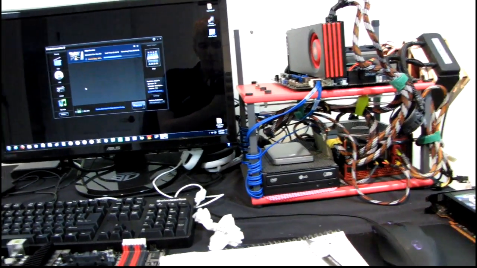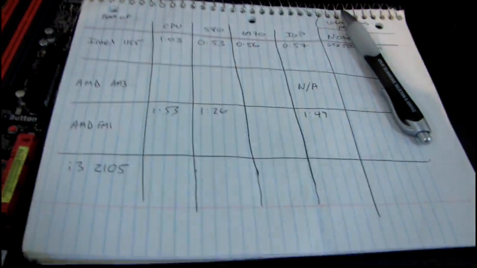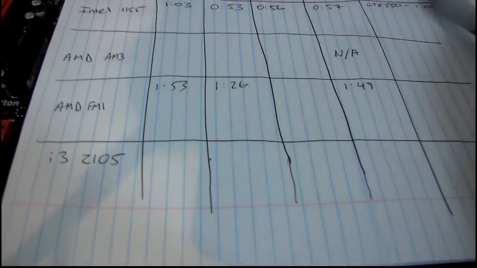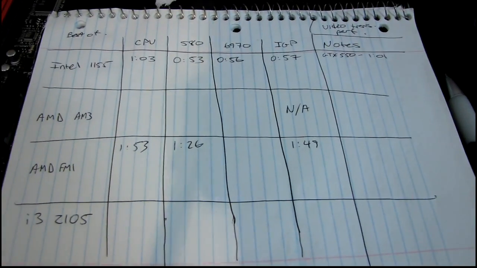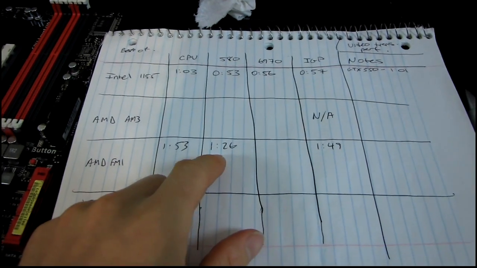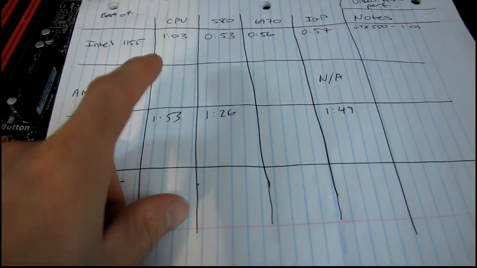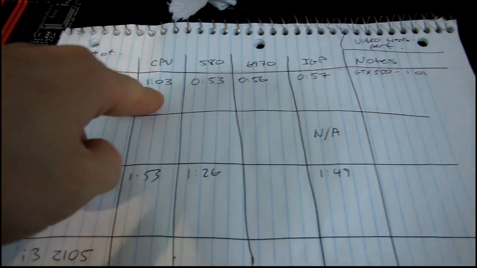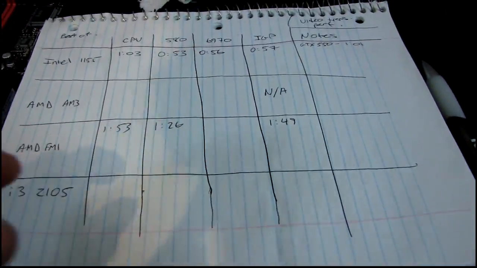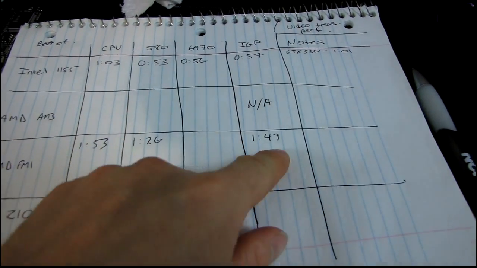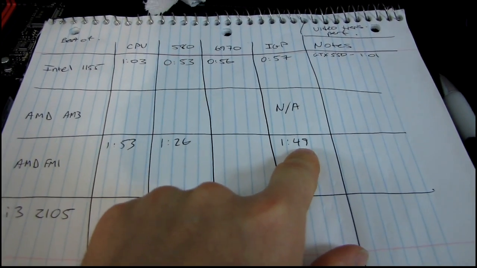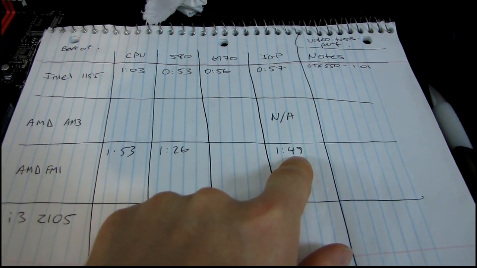So here's a bit of an update. I have the AMD FM1 system running right now. I've got most of my results done for that, and I'm actually running it with the 6970 right now. You can see that the GTX 580, due to its very high performance, actually outperforms the CPU by itself, which we expect. The CPU was the slowest out of all of our results, even on the 1155 platform, where it's a significantly faster CPU with hyper-threading. The IGP did beat the CPU, but maybe not by as much as I would like to see.